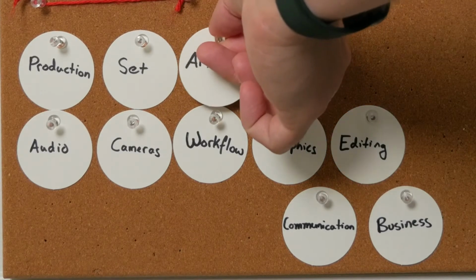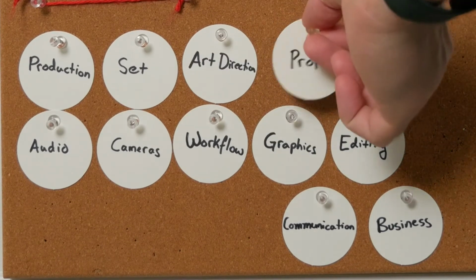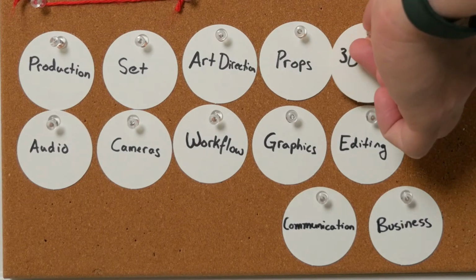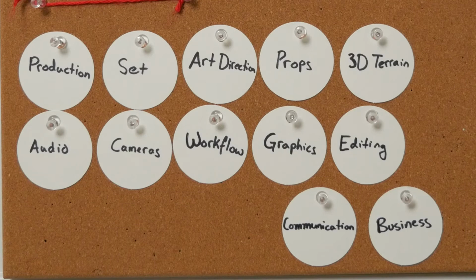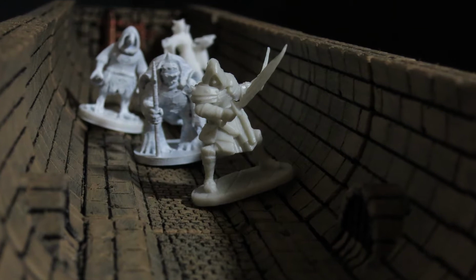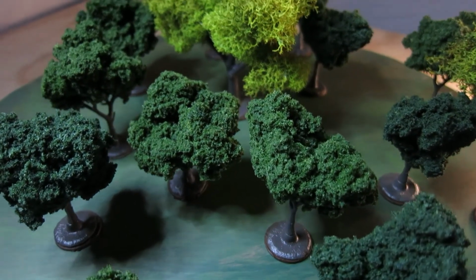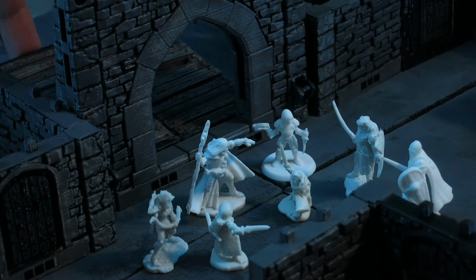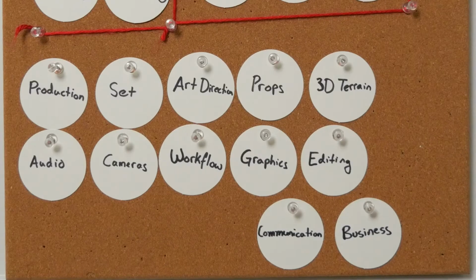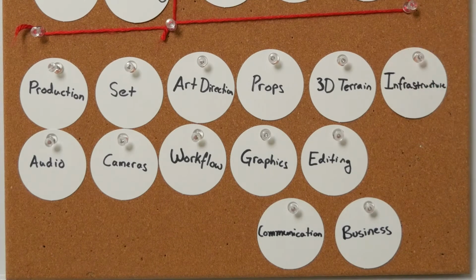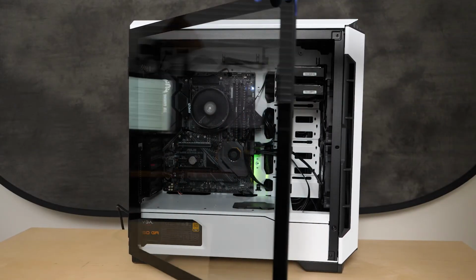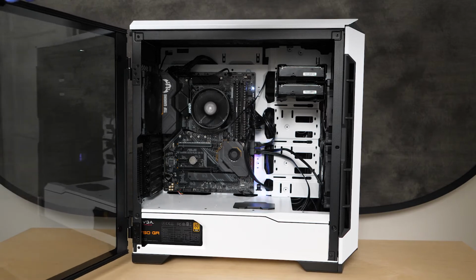The art direction, making sure everything's cohesive. Props. Physical props are a great way to bring the cast into their characters so they feel grounded in the world. Also, they just look cool. 3D terrain. The tactical aspect of a tabletop game requires you to be able to show the combat in a way that makes sense so that the characters can make the correct choice, can understand where they are in space, so that the small miniatures being pushed around are being pushed around correctly. And the infrastructure. Having enough storage for a server to be able to hold an enormous amount of footage that has to be edited together all the time.